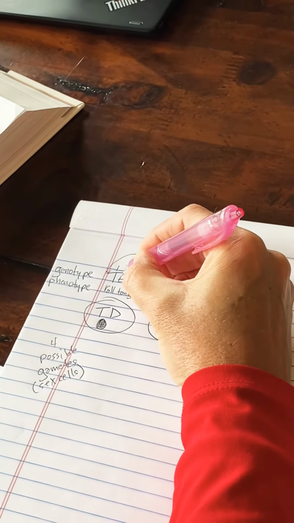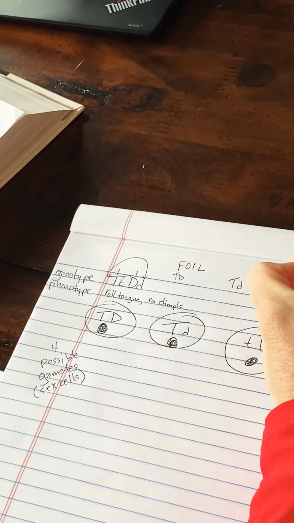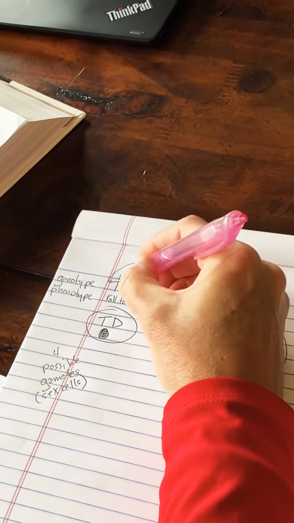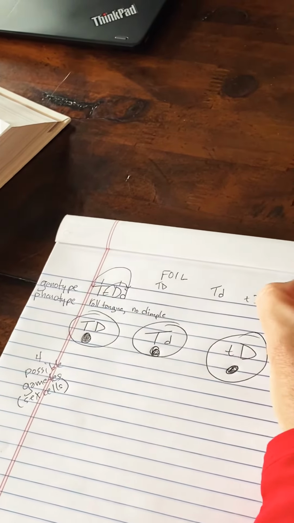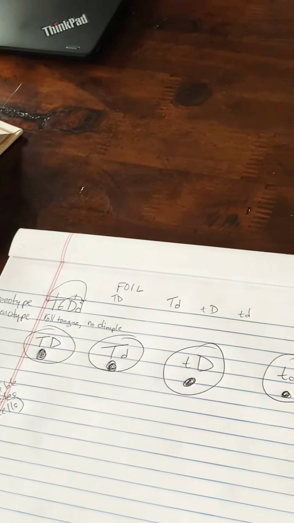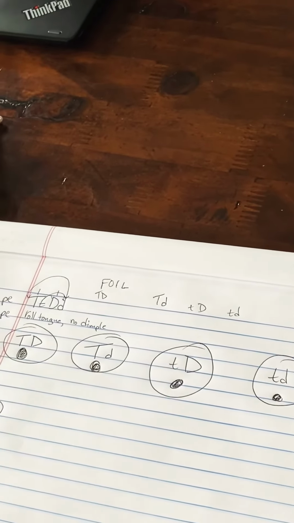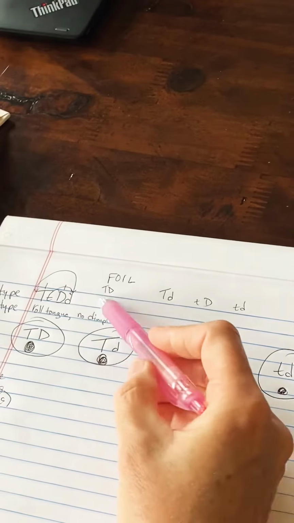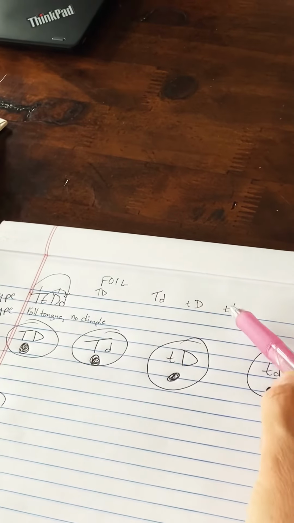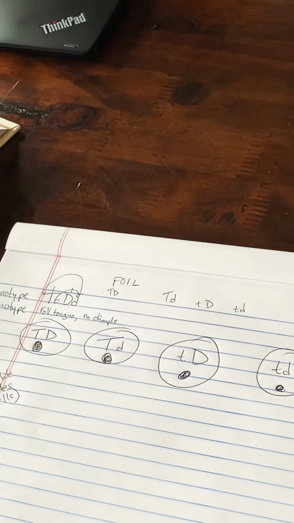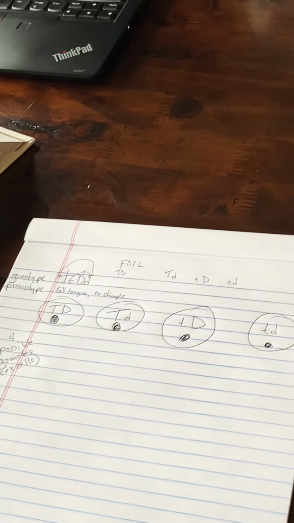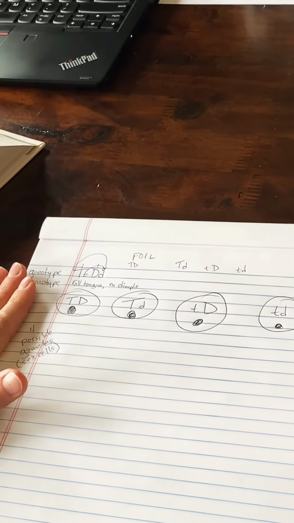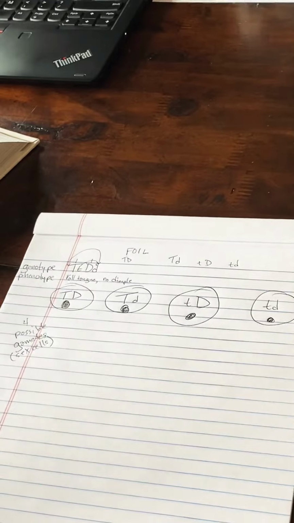Insides: little t, big D. And the last, little t, little d. That's also a quick way to do it if you don't have the chromosome papers cut out in front of you. So I've got the same outcome here, showing all the possible combinations. If you get this part in dihybrid crosses, you've got it figured out.